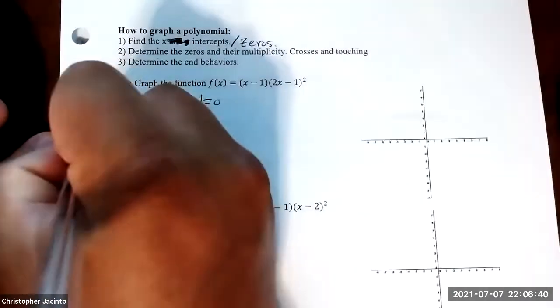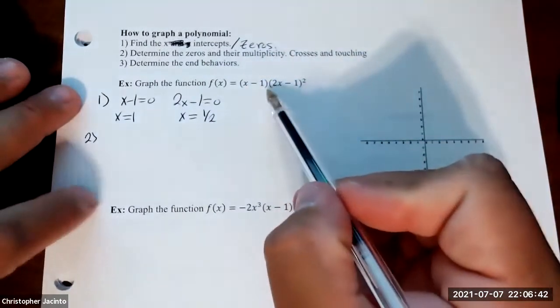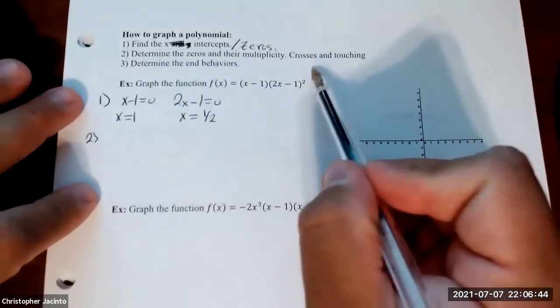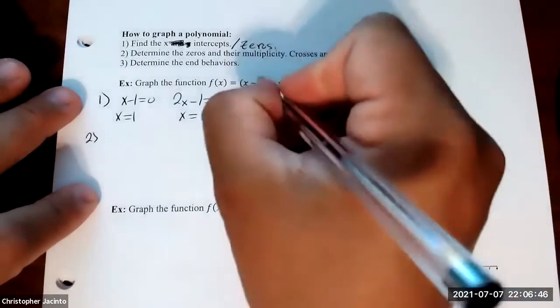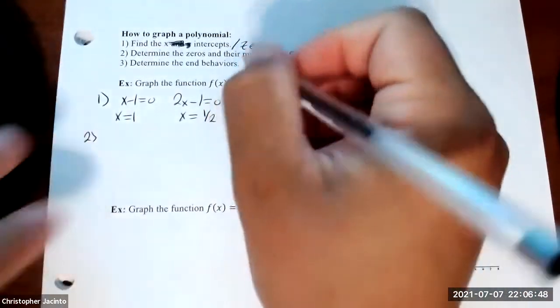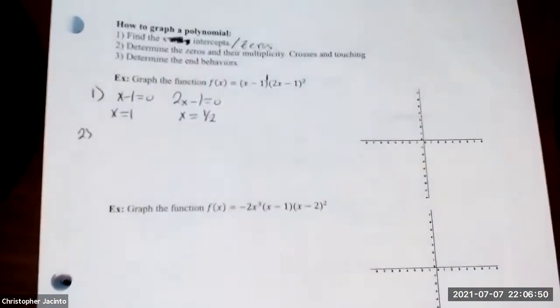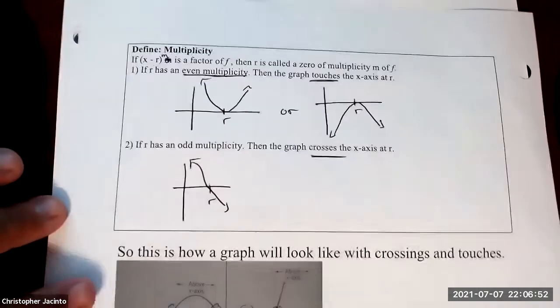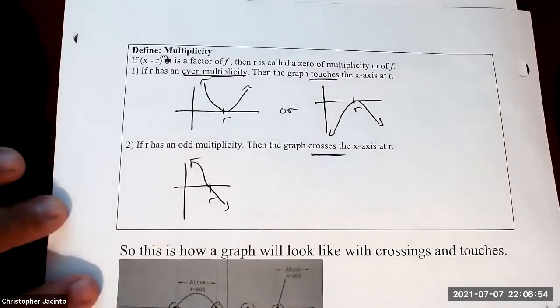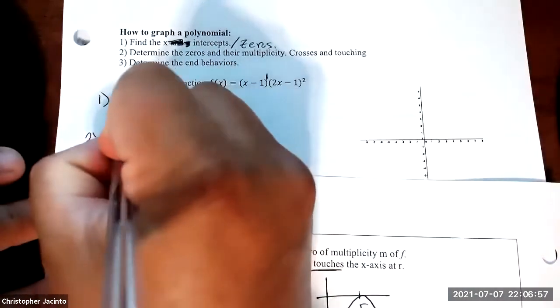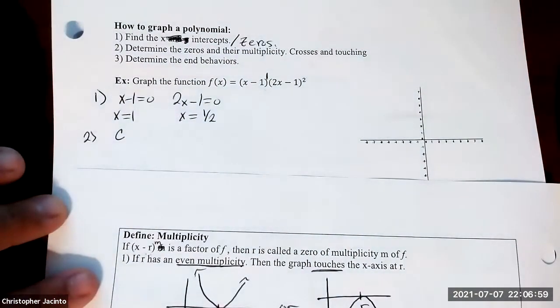Okay. Now step 2. We want to figure out the multiplicity and whether they are crossings or touchings. Remember, there's technically an imaginary 1 here, which is an odd power. So if it's odd, we know it's going to be a crossing point. So we know here it is going to cross.